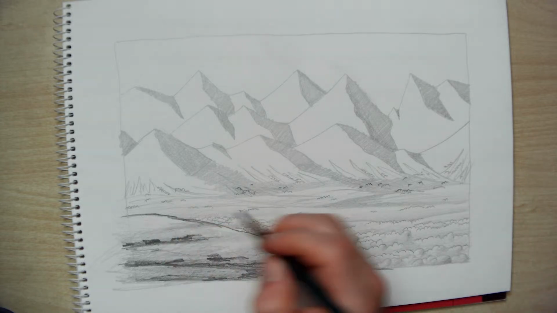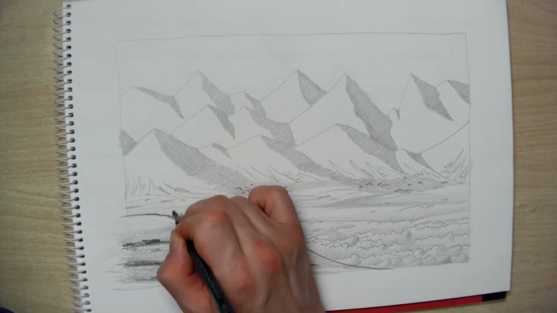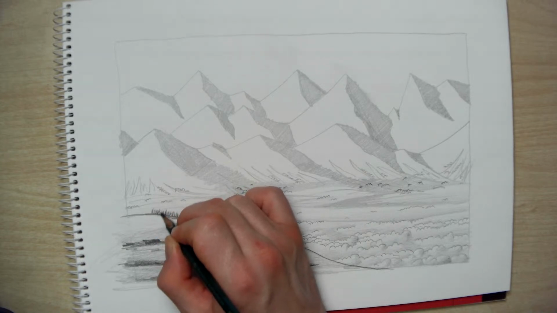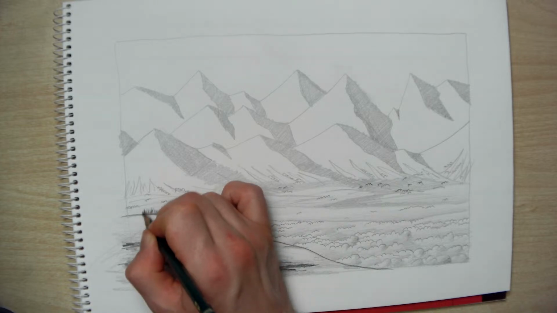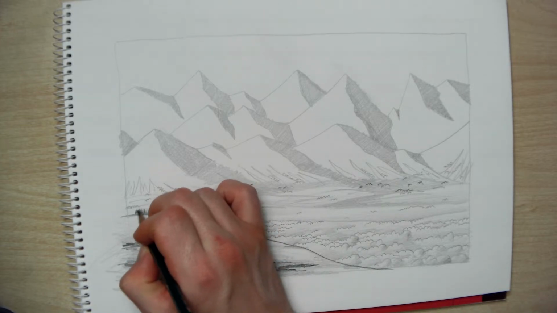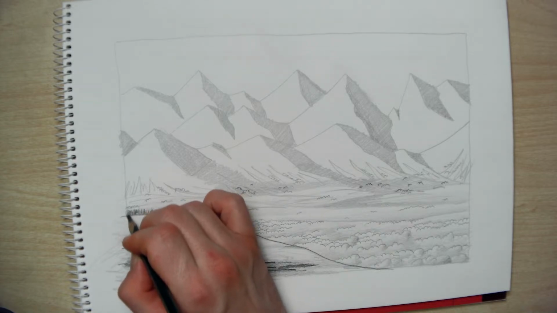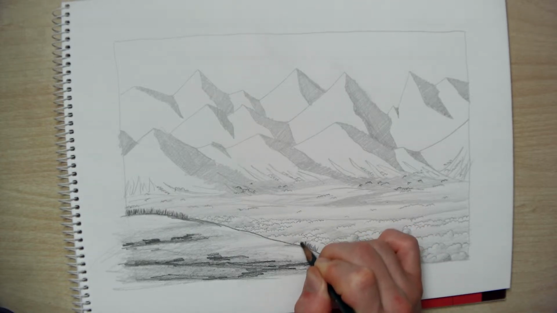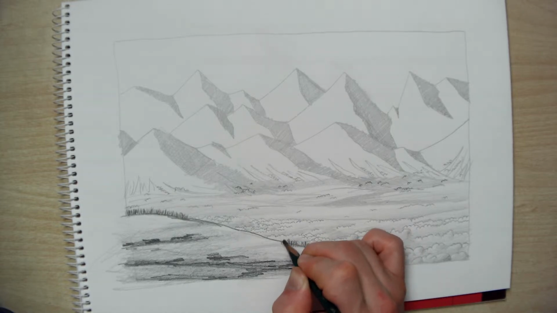And let's have a little bit of grass growing there. That. Maybe a little bit right there. Maybe it goes in here.